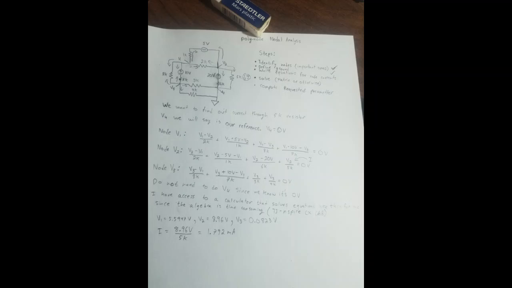Okay, and then compute I, which will be 8.96 volts over 5K. Now, whenever I say K, I mean kilo ohms. That's just the way I write it. And yeah, it seems to work out for me, and I'm going to get milliamps as my answer. So 1.79 milliamps. I've written 9.2, but 3 sig figs is fine.